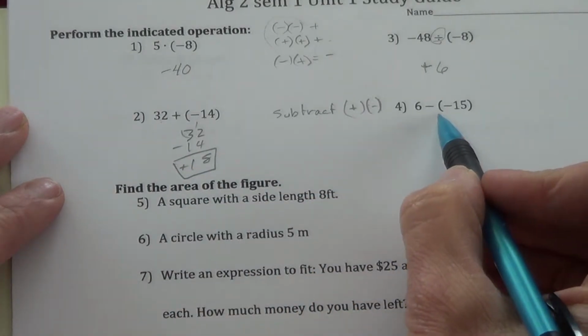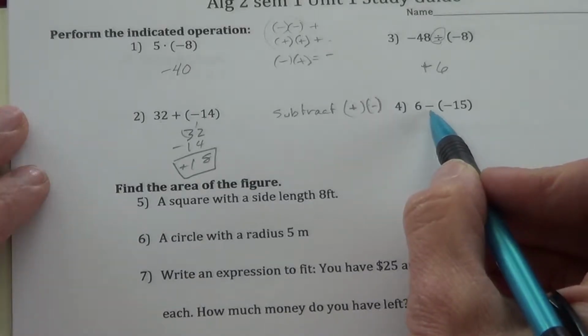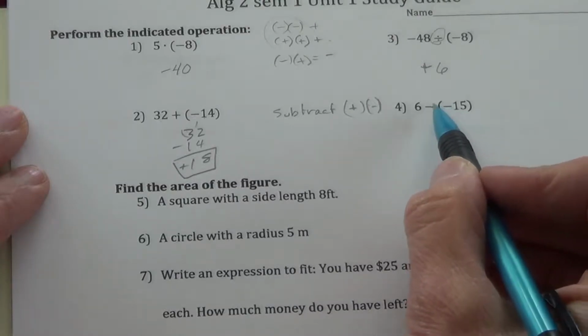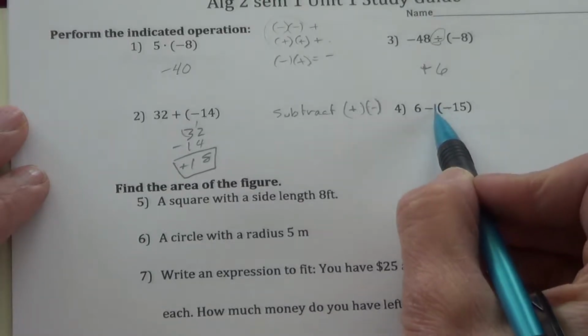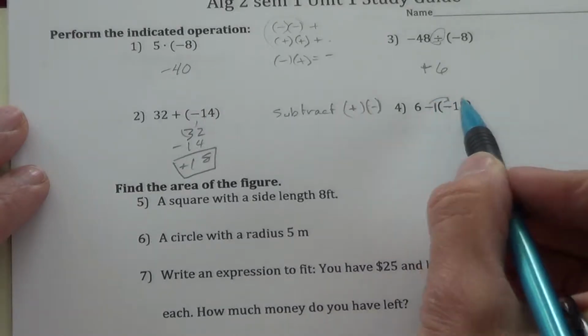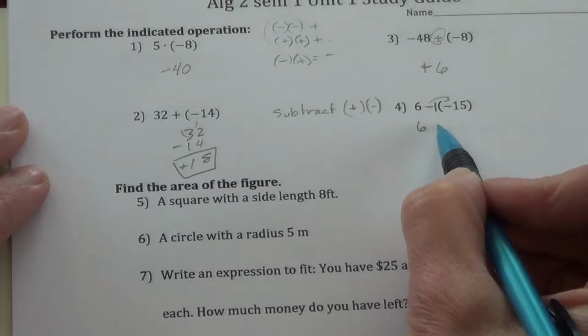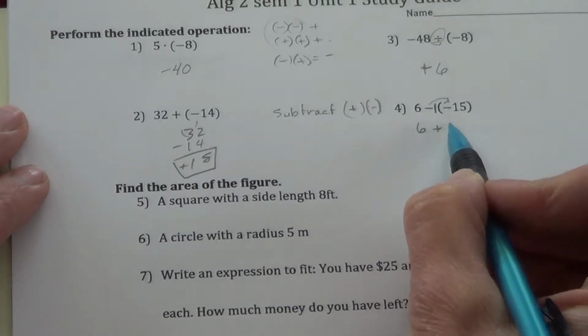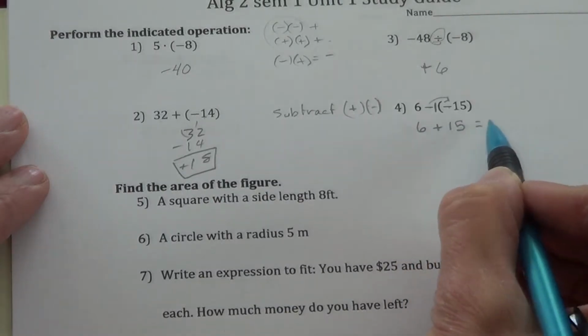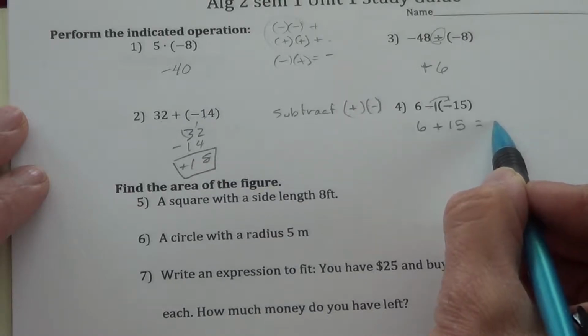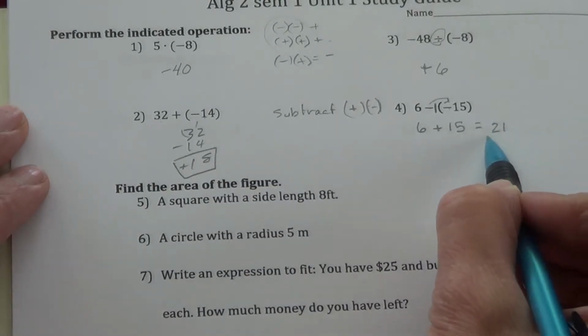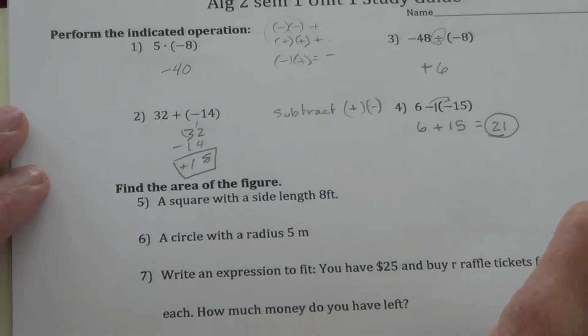On these, I oftentimes will add the opposite because the 2 negatives end up making a positive. I look at that as a distribution, -1 times -15, or I just say I don't subtract in algebra, I add the opposite, which will result in 21, positive 21, because their signs did end up being the same.